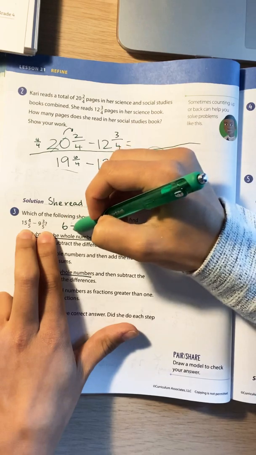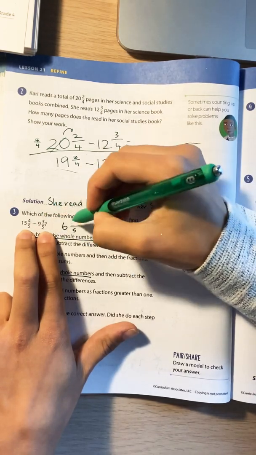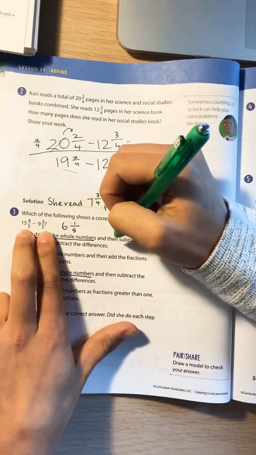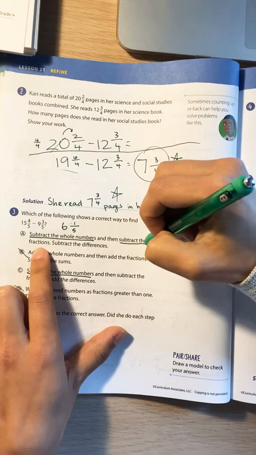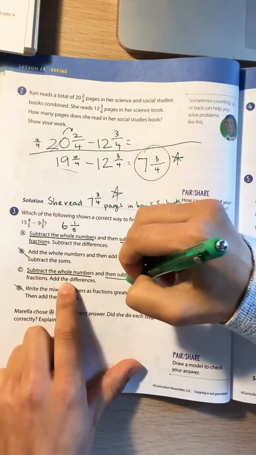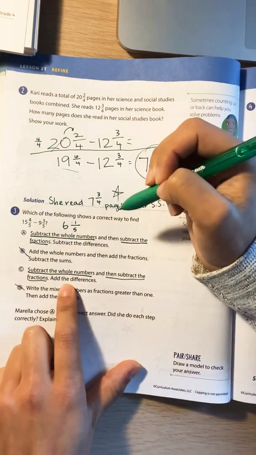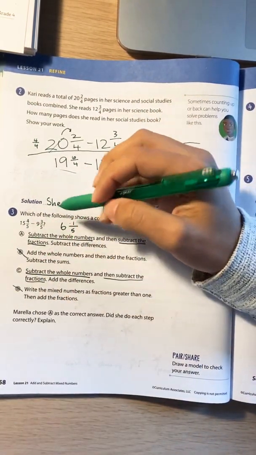Sorry, I got stuck in my brain. 5 is my denominator, 4 minus 3 is 1. Okay, so I subtracted the fraction part. This one says, then subtract the fractions. Great, did that. But C also says, then subtract the fractions. Okay, so far A and C still look great.